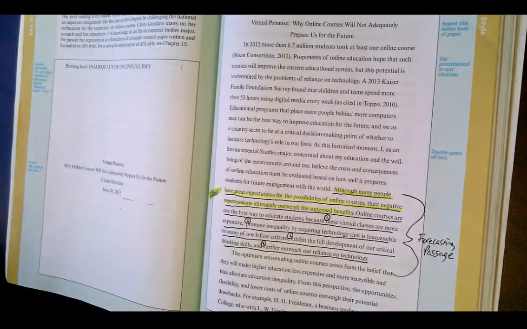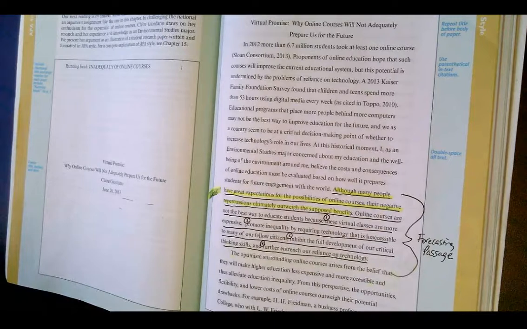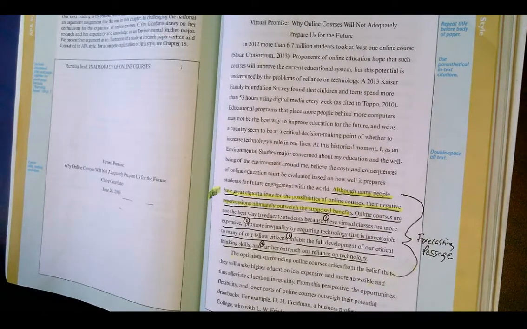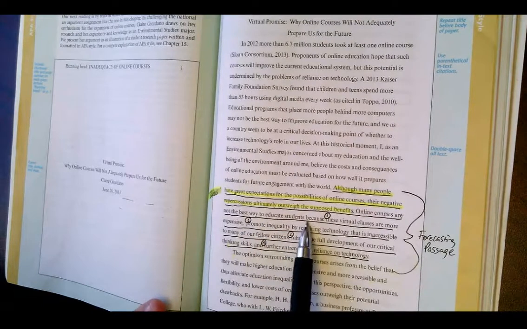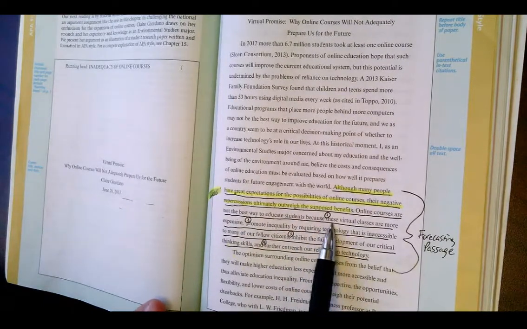This is where the forecasting passage comes in. This writer has done research and found 4 reasons why online courses are not as good as face-to-face. And she goes on to explain them here. Online courses are not the best way to educate students because, and then look what follows.